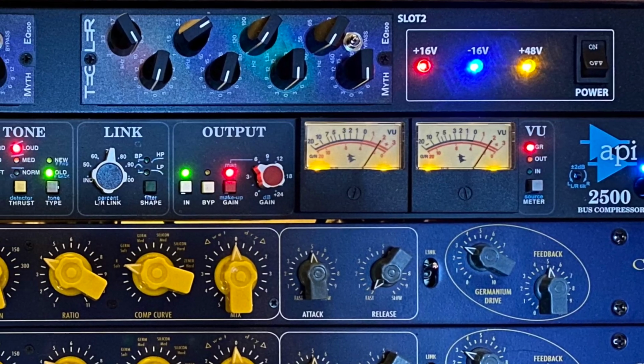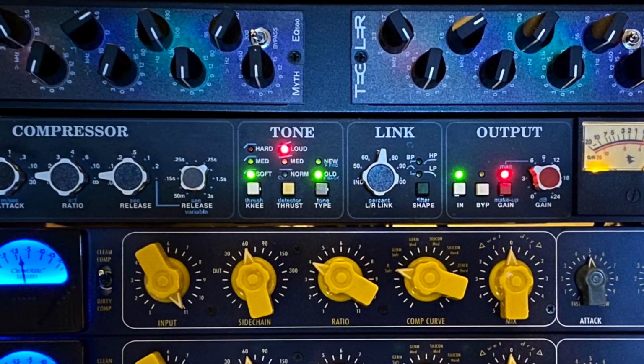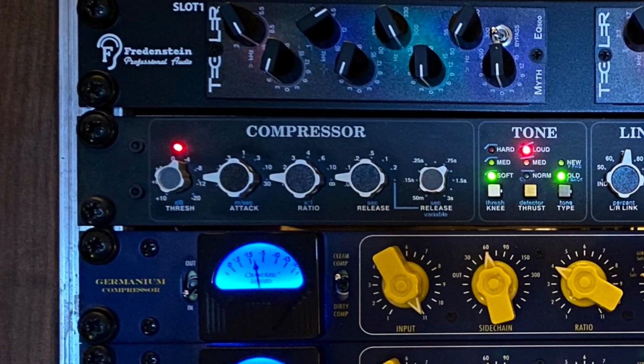Then the last step is an API 2500 compressor, which is set very gently at a ratio from 1.5 to 1. So it's really just reducing like a dB or so when it's at full volume. So it's also more about all the electronic components that just give some sound, the op amp in there, and of course it's adding a little bit of glue.